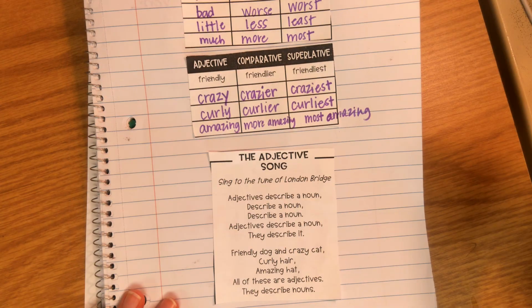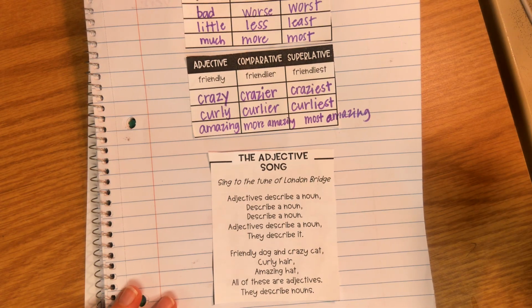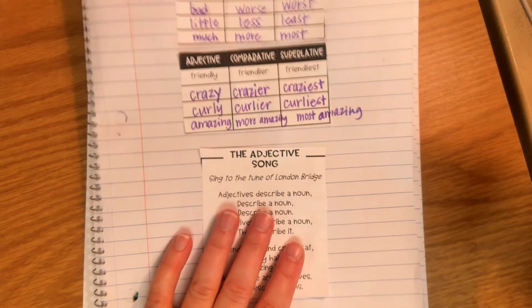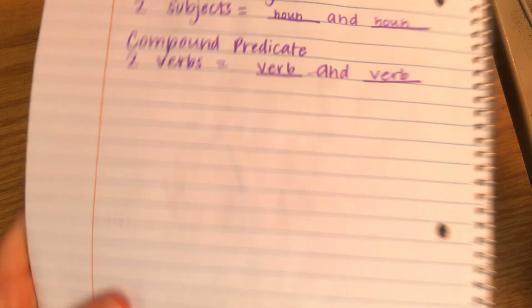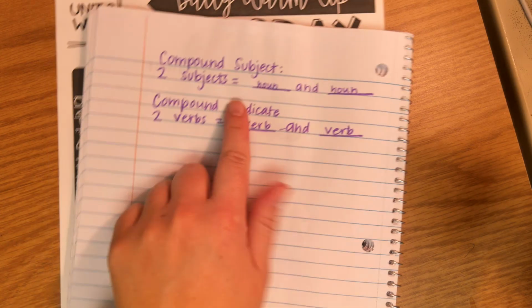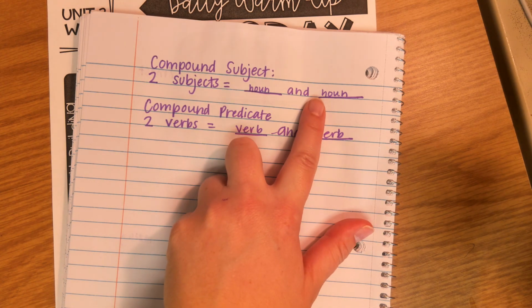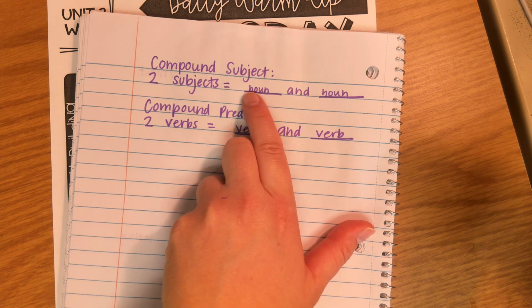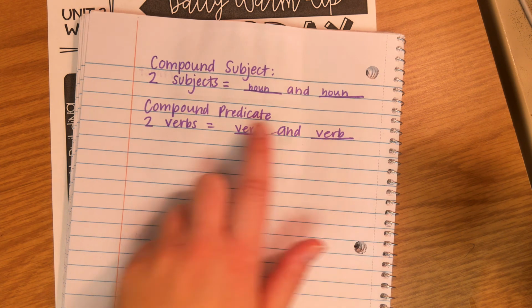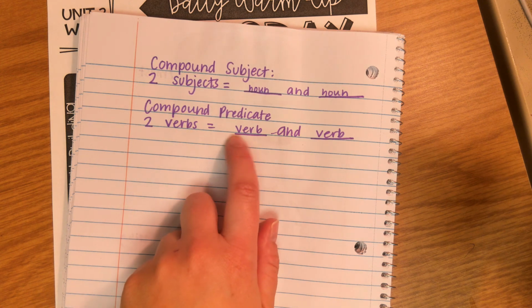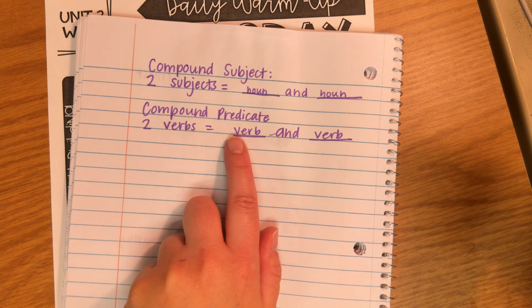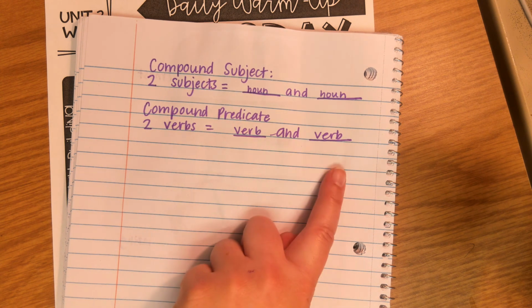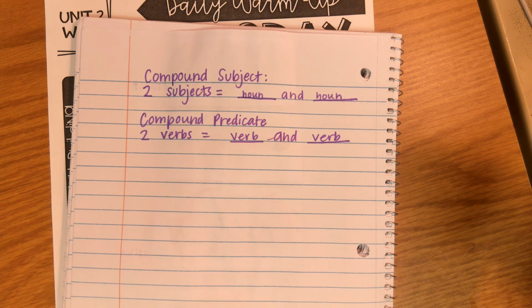And so if you want to sing that song, go ahead. And I'm not going to do it today. We also have been working on our compound subjects, where we figured out that it's two nouns put together and one's are two subjects, two people or two places, two things. And a compound predicate is that subject or subjects are doing two things, two verbs.